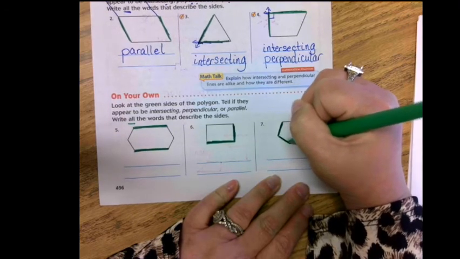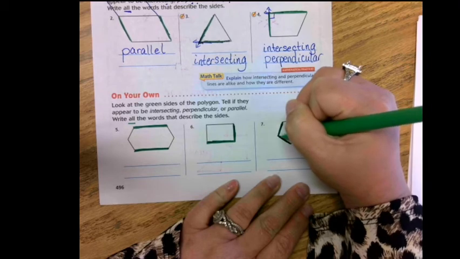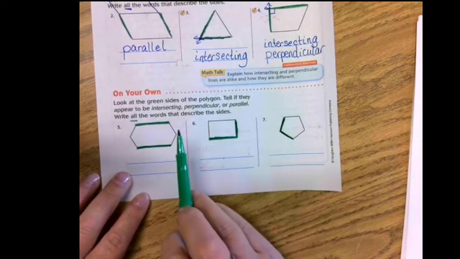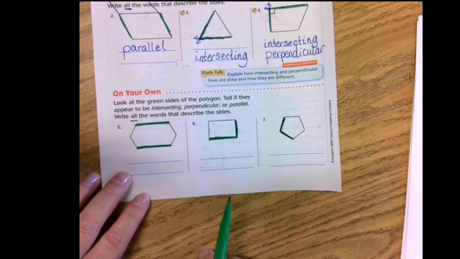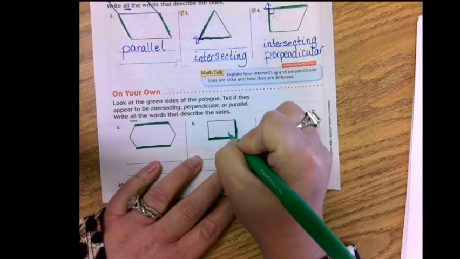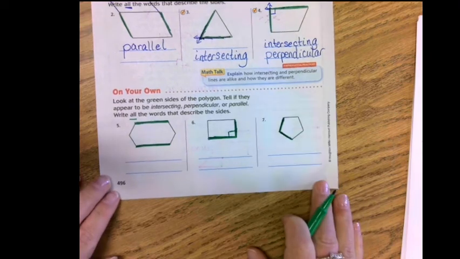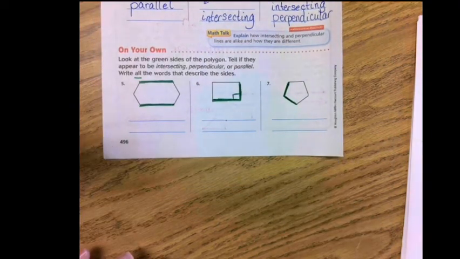We're going to talk about these two lines. Okay? Would you describe these as intersecting, perpendicular, or parallel? I'm going to give you a little bit of a hint right here and give you a little sign. Look at that. Okay? So you're going to do 5, 6, and 7.